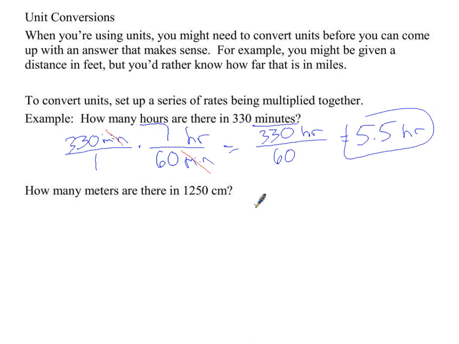How many meters are there in 1,250 centimeters? Well, I can take my 1,250 centimeters, because that's what's given to me, put it over 1, and now I want to turn centimeters into what? Meters. So, how do I get rid of centimeters? So where do I put centimeters in my next ratio? In the bottom. And what am I putting in the numerator? Meters. All right, so now I just need to figure out how many centimeters there are in a meter.